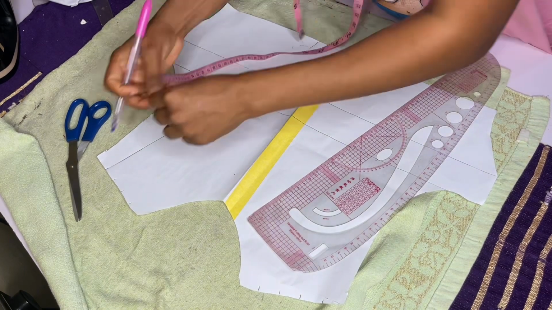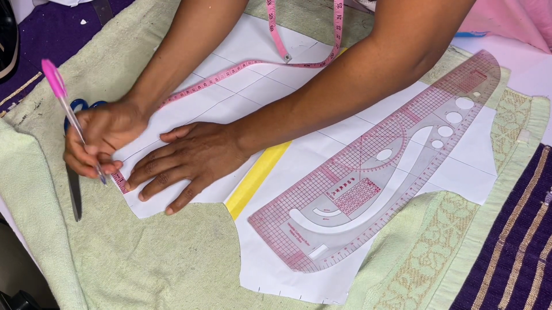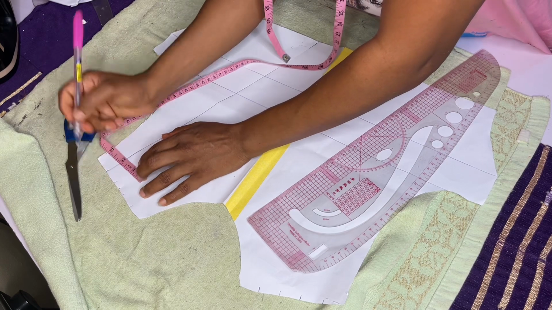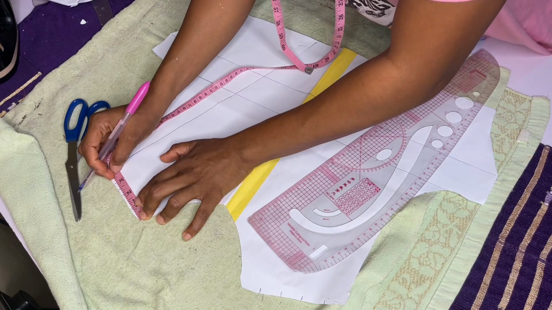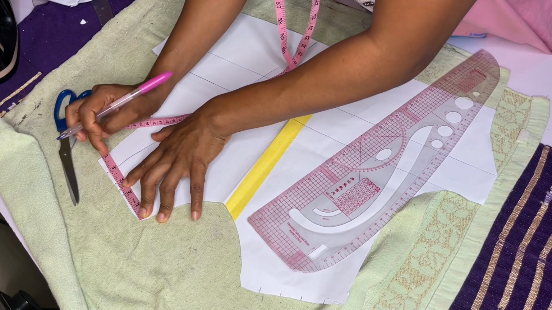Let me stick with that 3. So this one I'll just take half, so I'll scrap this 2. I'll start here. So it shows that I took 1 inch, then 1.5, then 4.